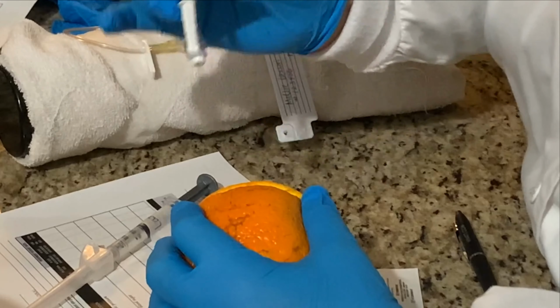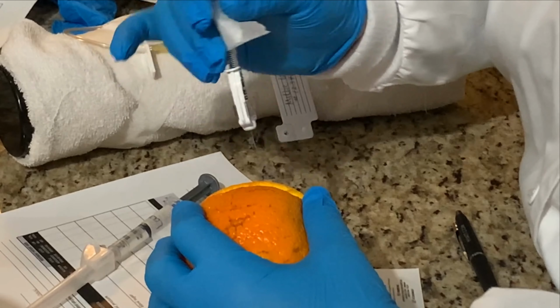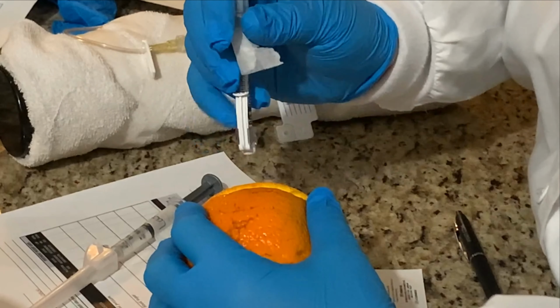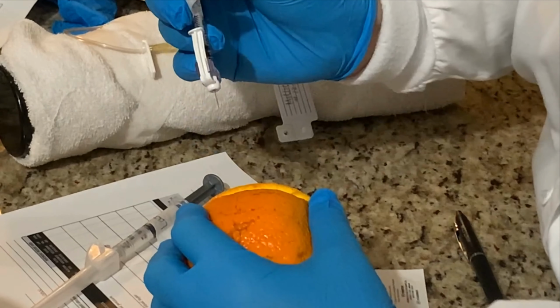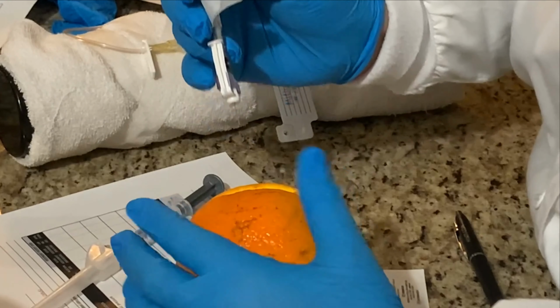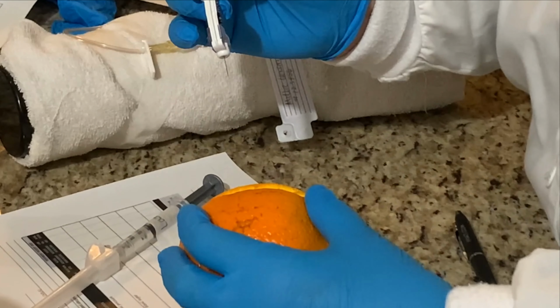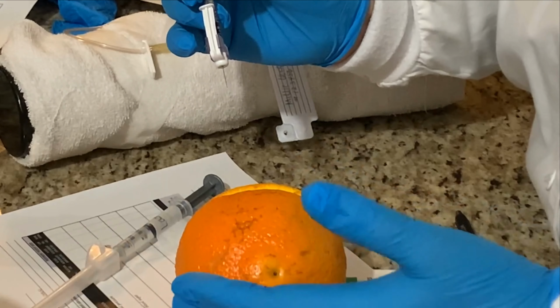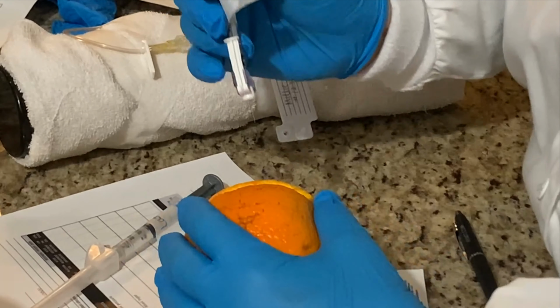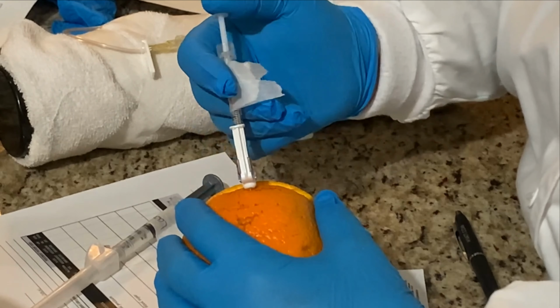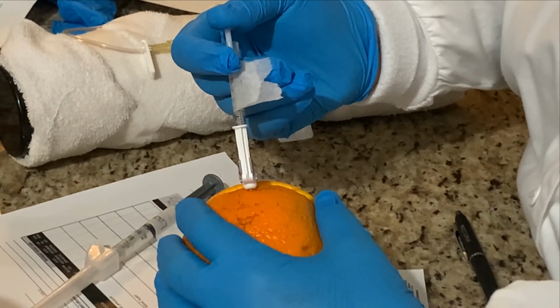1, 2, 3. Now you can do this, I forgot to tell you, at a 90 degree or a 45 degree. A lot of folks don't understand a 45. So I'm going to show you a 45. So because Millie is thin, I want to do a 45. Because there's the dermis, the epidermis, and underneath there's sub-Q or fat tissue. Underneath that is muscle. And because she's thin, that's why we pinch it up. So I'm giving it a 45 degree angle. 1, 2, 3. Inject her insulin in.